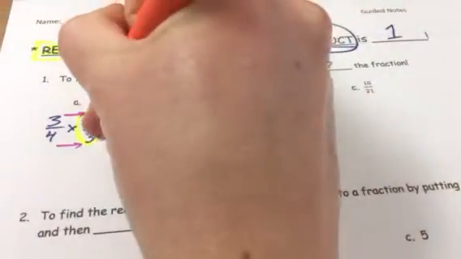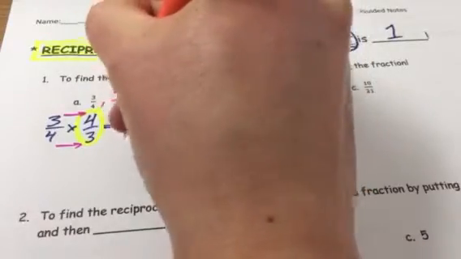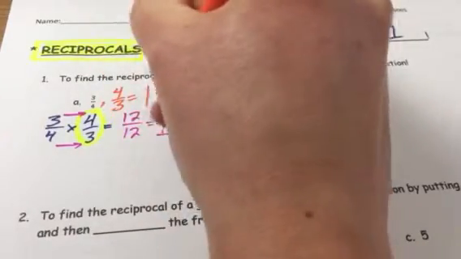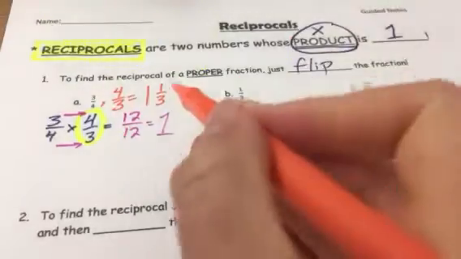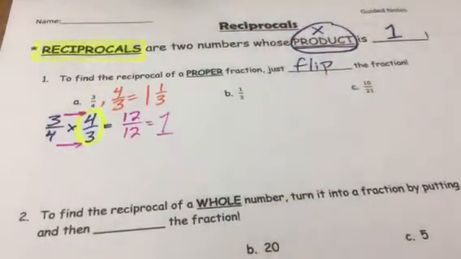Now notice I'm going to go ahead and separate this by using a comma. So it's 4/3, which is equal to 1 1/3. So 1 1/3 is the reciprocal of 3/4.